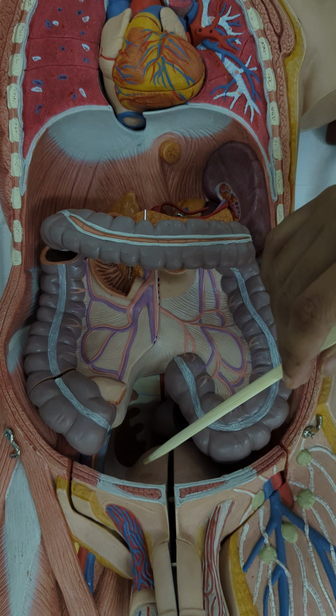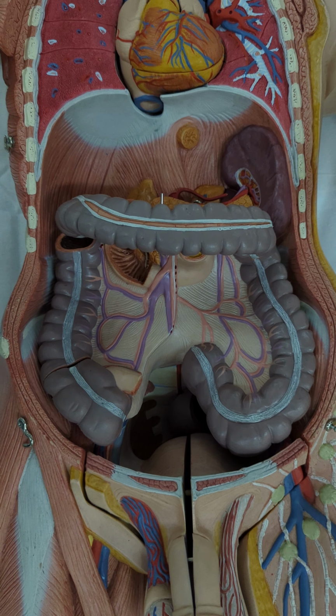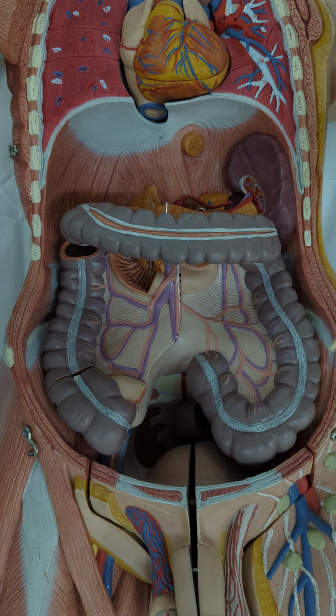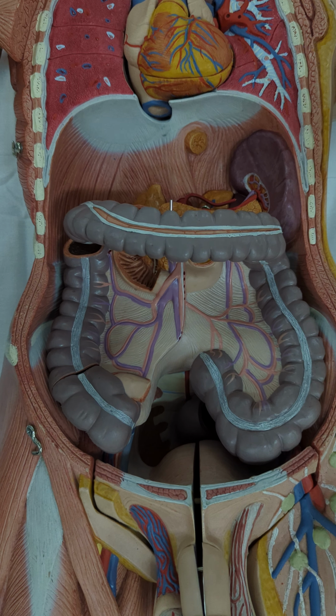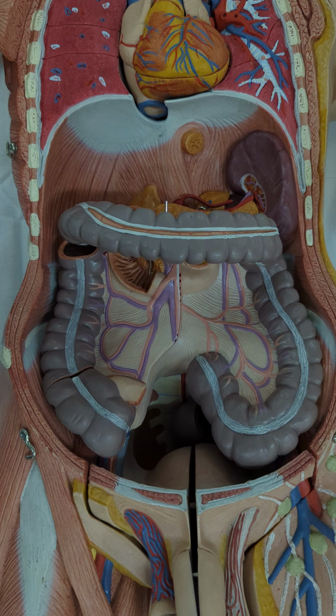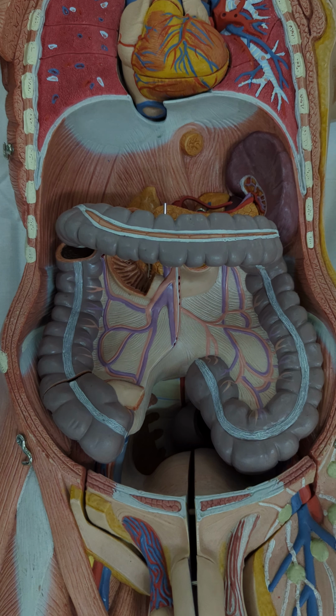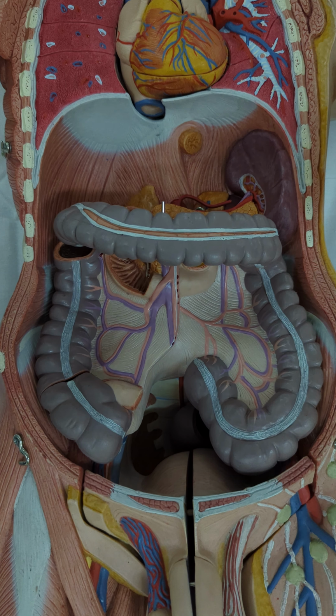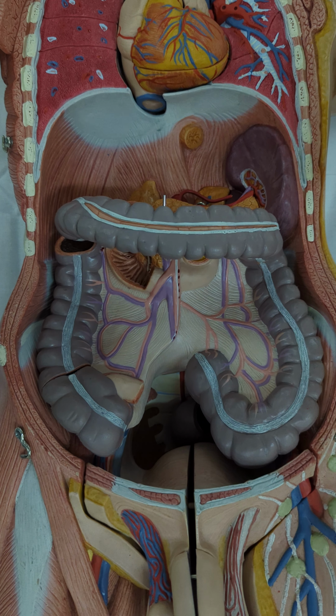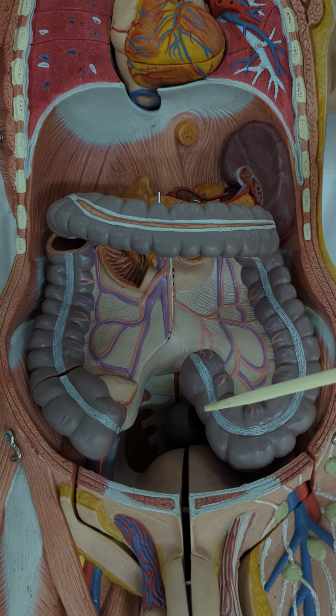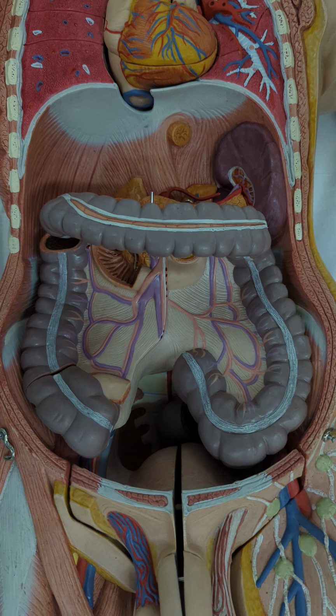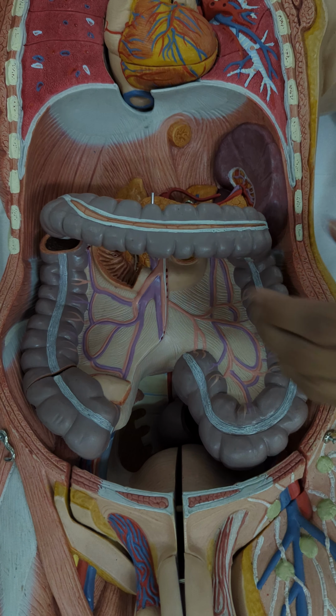The appendix is present slightly here. It is a vestigial organ. It's of no use in humans because it digests cellulose, which is present in grass and leaves. That's why we humans can't digest cellulose, and that's why we don't eat grass. But in rabbits and in cows, the appendix is a functional organ. In humans, the appendix is a vestigial organ.